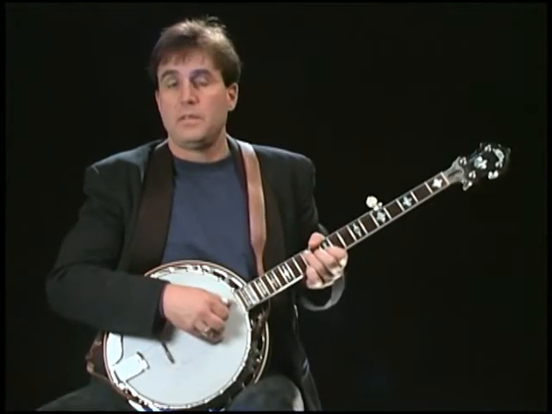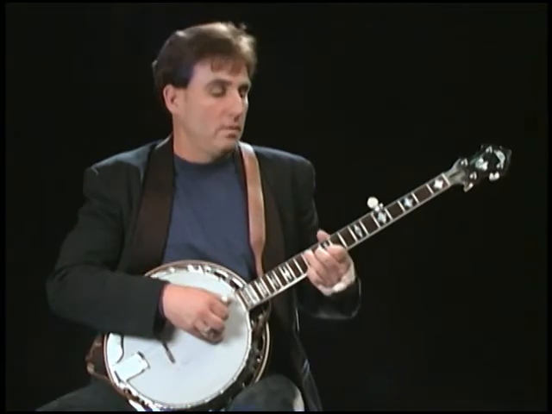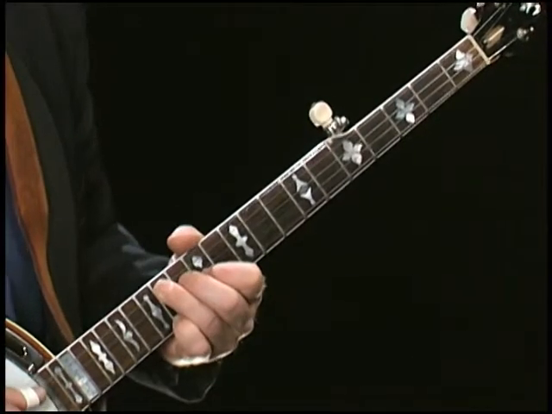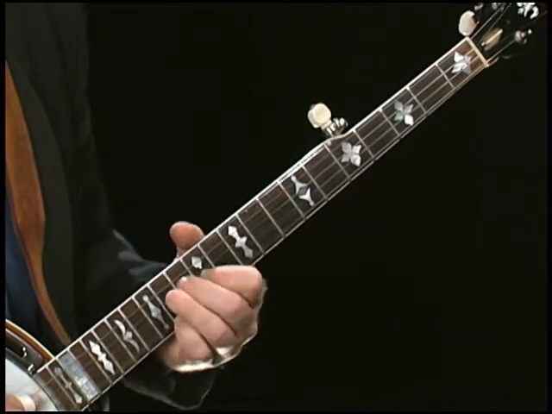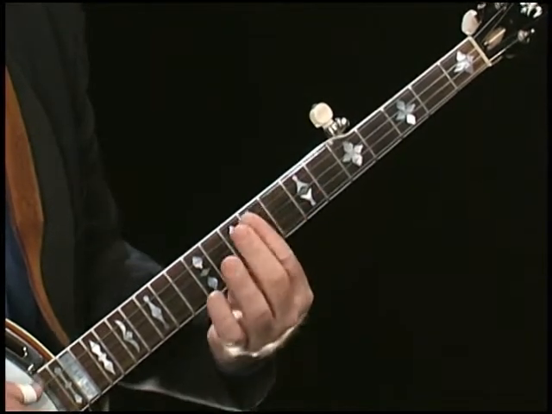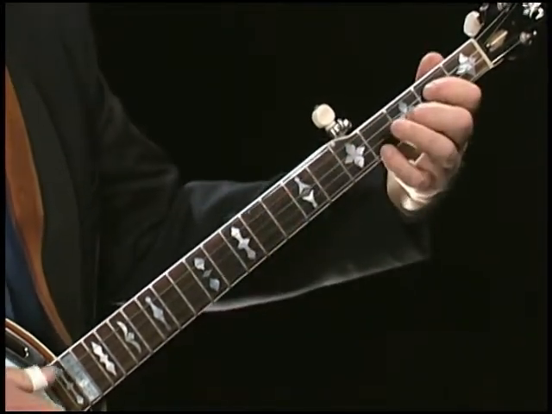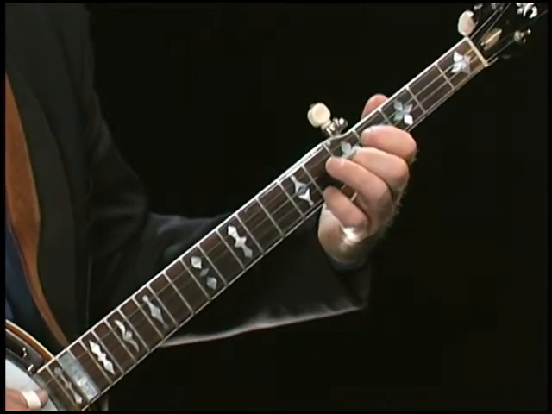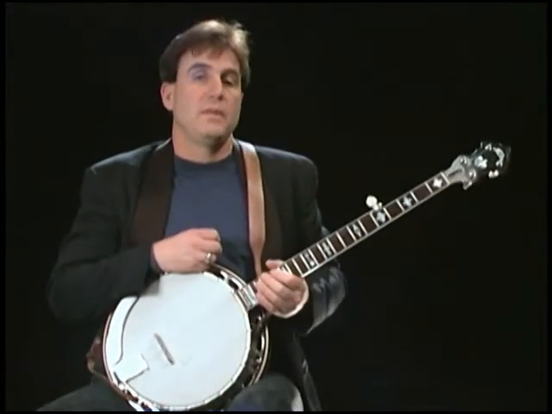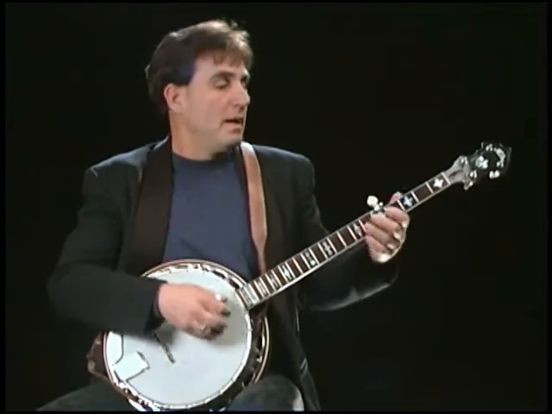Now, if you know where D is, E is always 2 frets above, so here's D to E. D, E, D, and E. Okay? Now we've got a couple of chords left that we haven't found going from the G and the D chords, and they're still pretty easy to find. A couple of chords that are commonly used, I should say.